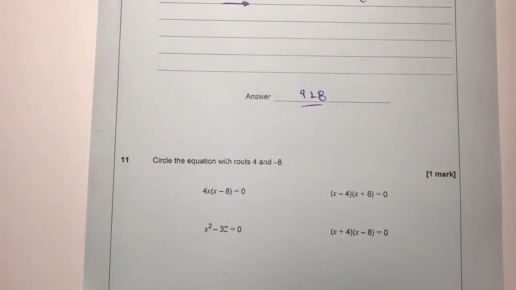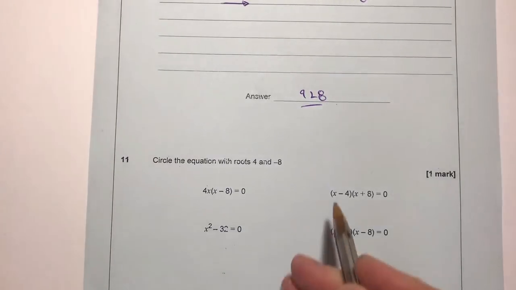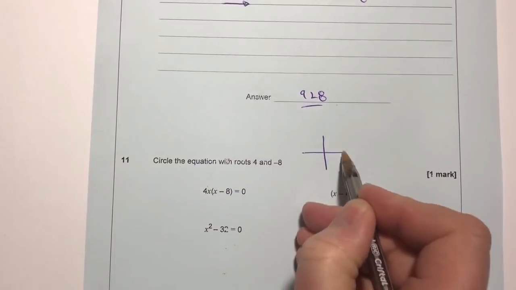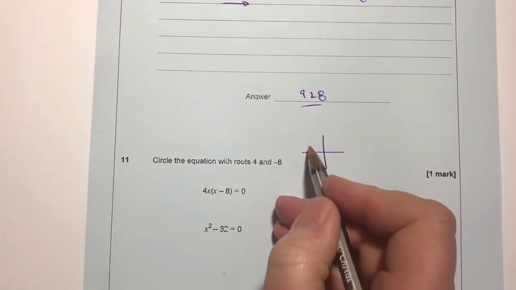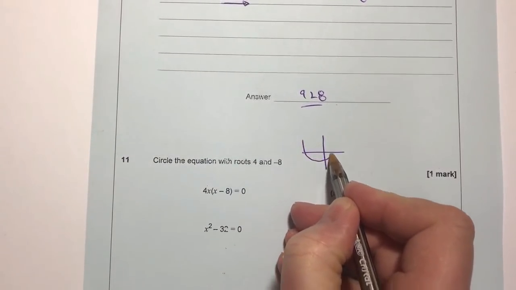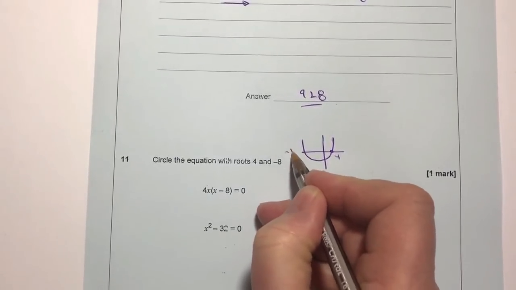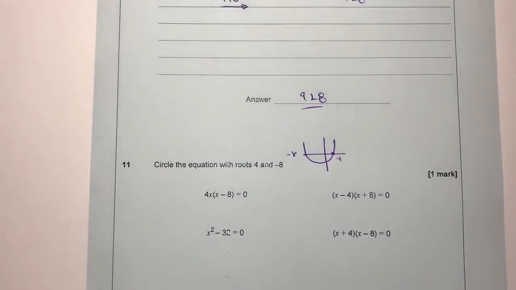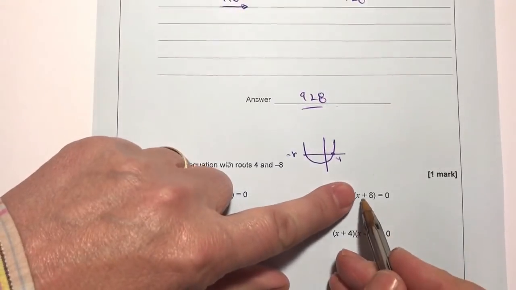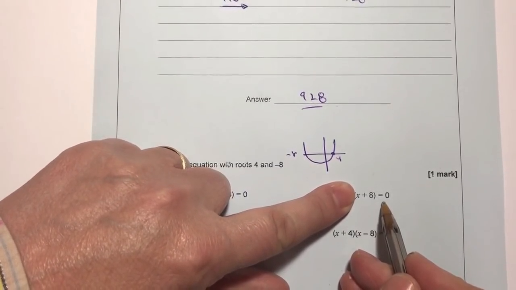Certainly within most papers you're going to get some form of quadratic equation in the higher papers, and it says circle the equation with the roots of 4 and minus 8. Well, what they mean by that is that this would be a sketch of how this quadratic would look, and this would be 4 and this would be minus 8. Now hopefully if you can see this and you've worked with quadratics, what we mean here is this is x plus 8 equals 0.